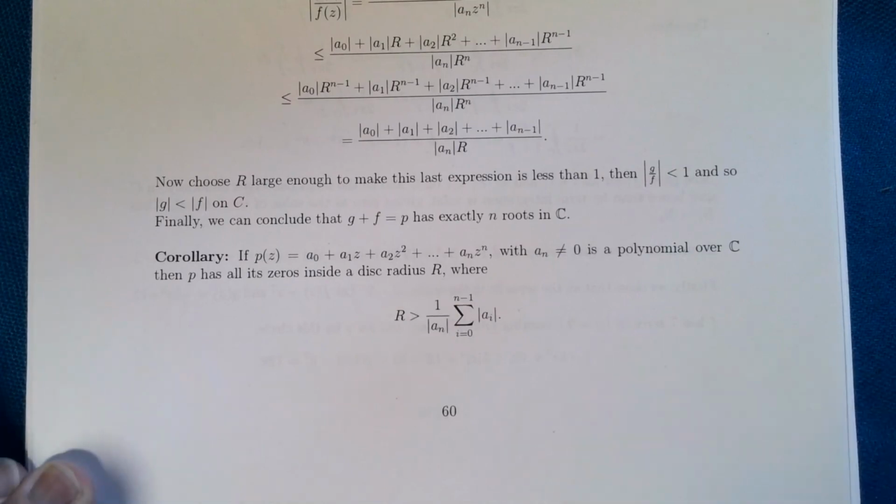And that's the end of that little section, and we have one more to go to finish off this chapter.